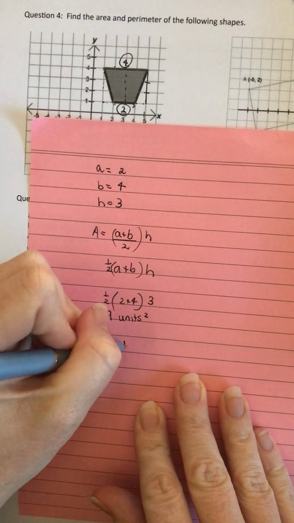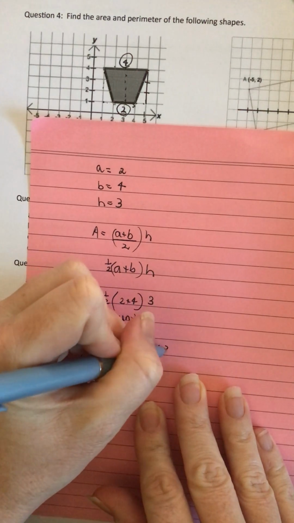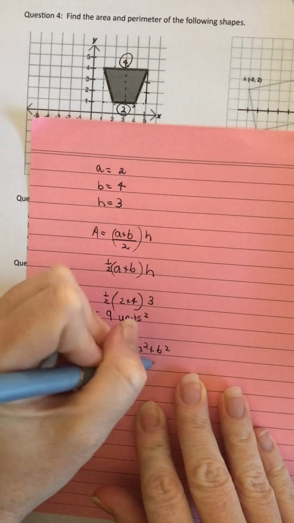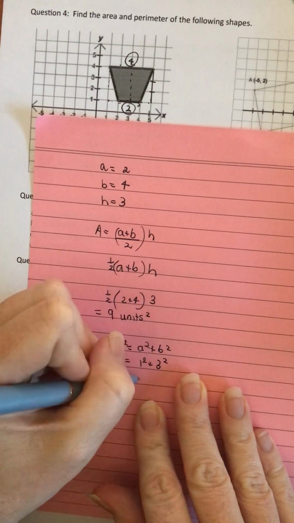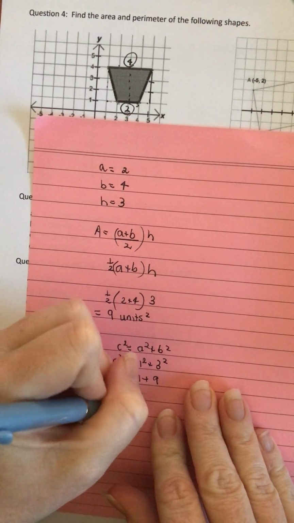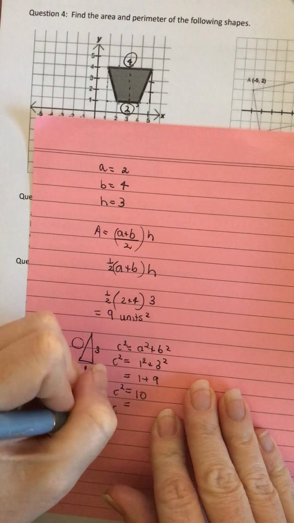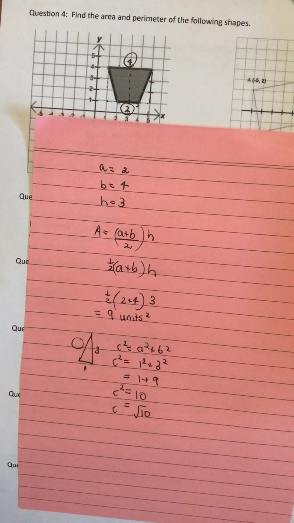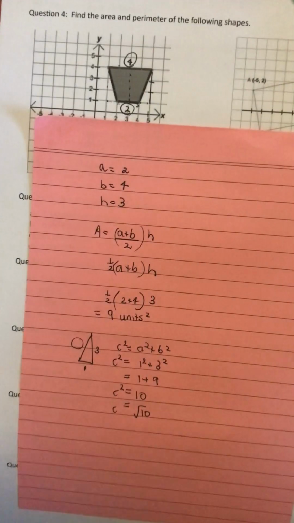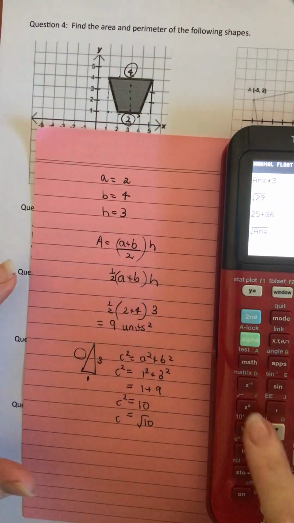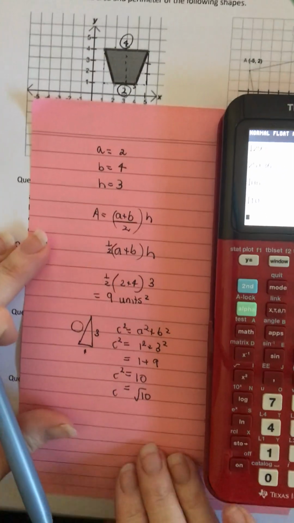So our c squared is going to equal a squared plus b squared. Our c squared is going to equal 1 squared plus 3 squared. 1 squared is 1, 3 squared is 9. So our c squared is equal to 10. So our c will be the square root of 10. We can grab our calculator and get a decimal answer for that. So we've got the square root of 10 is equal to 3.166.